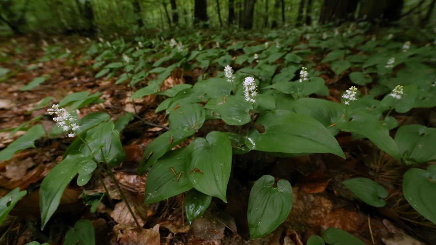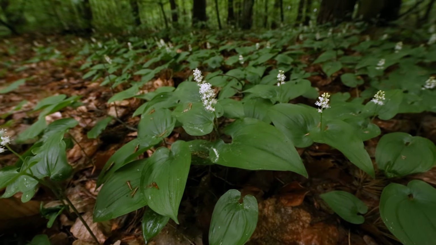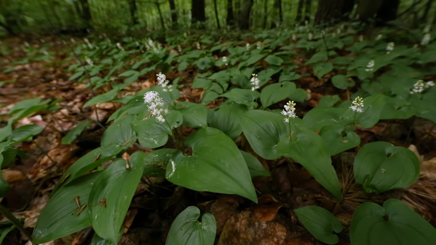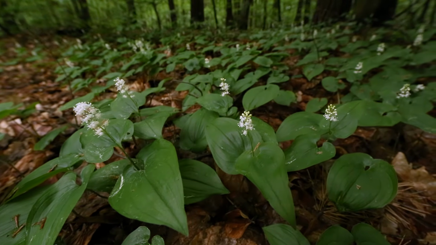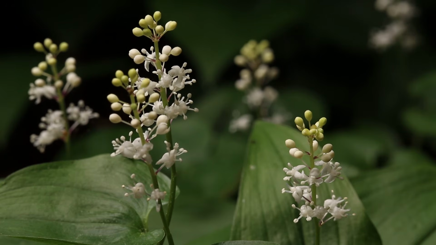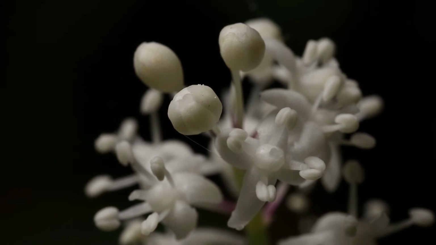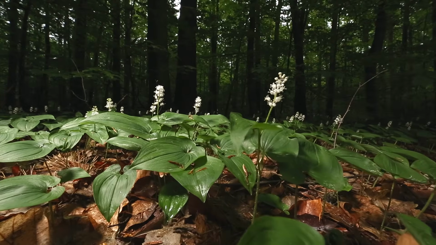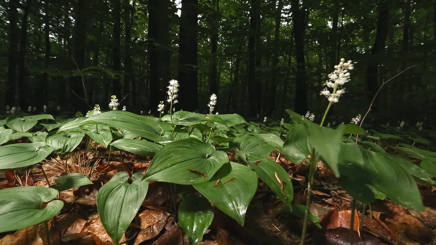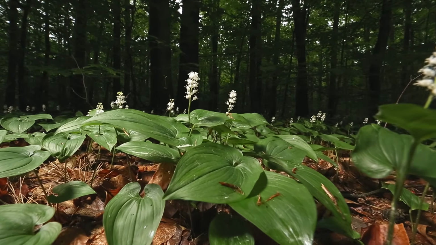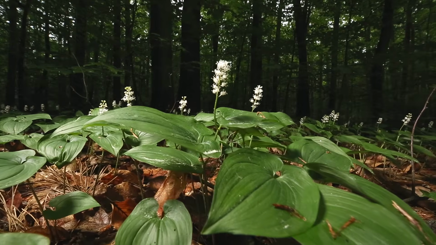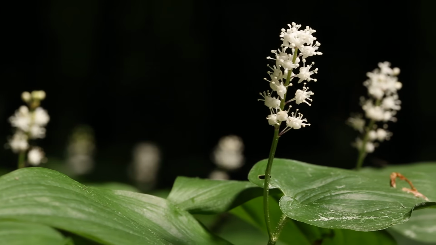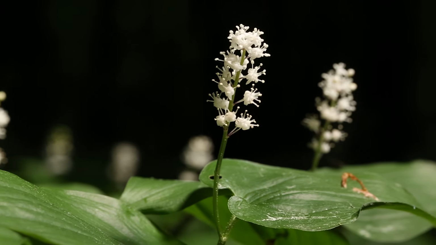In a similar habitat occurs the two-leaved false lily of the valley, common throughout Poland. It can also be found in mixed spruce or alder forests. This small plant, reaching only 20 centimeters, is an indicator species of old woods. It often creates large clusters.